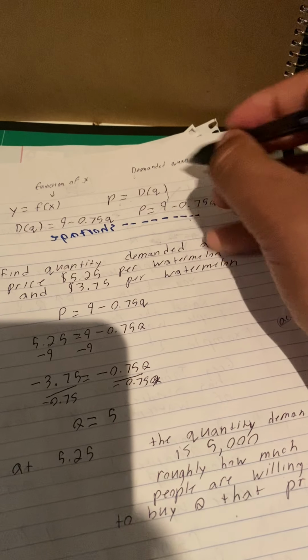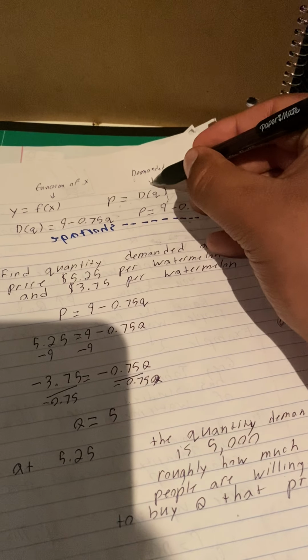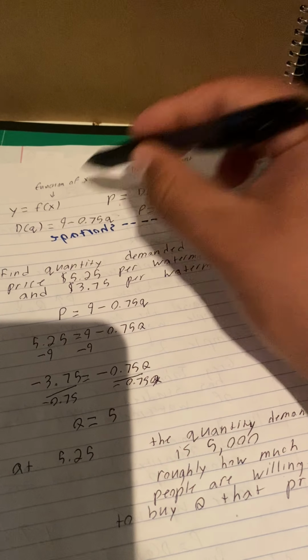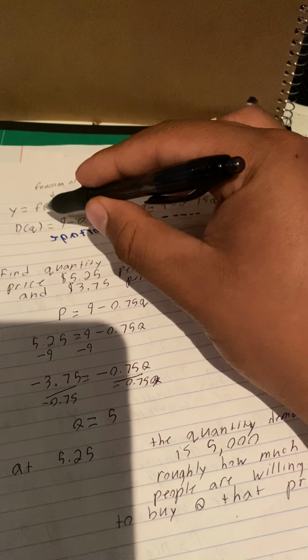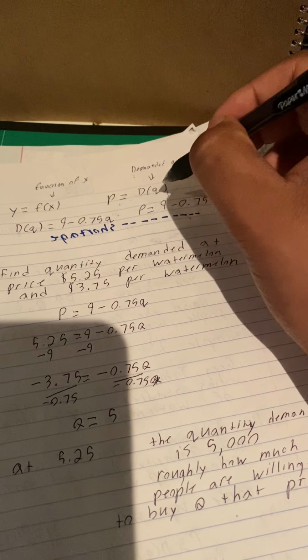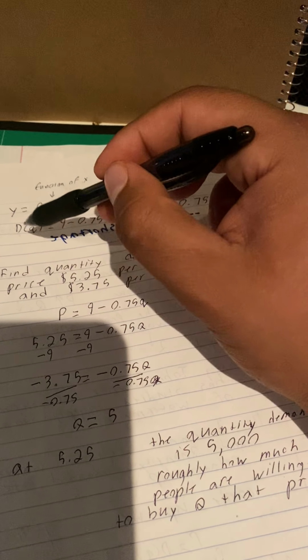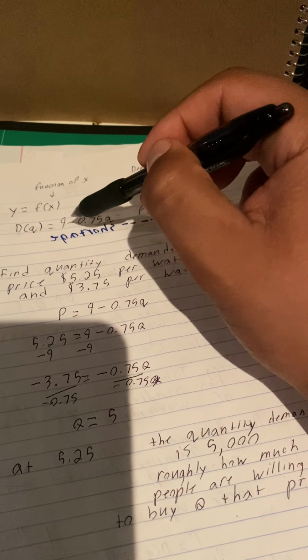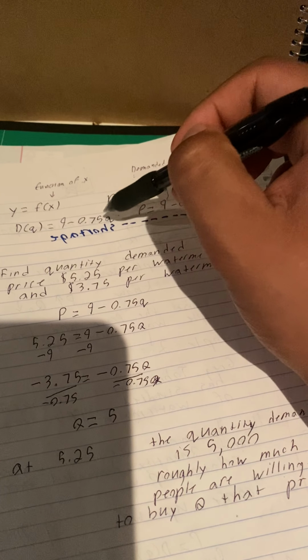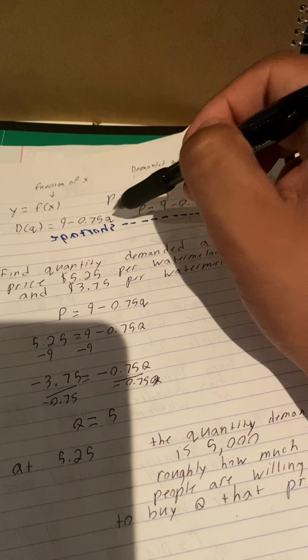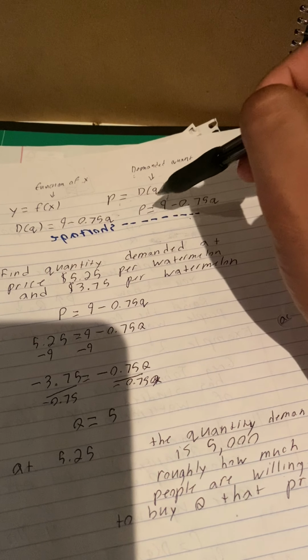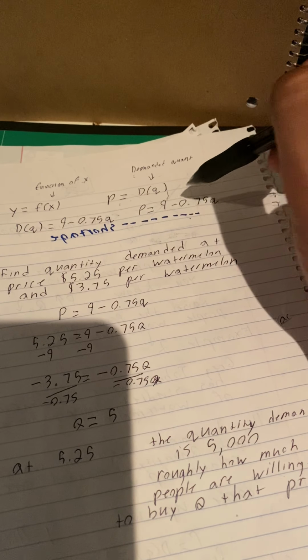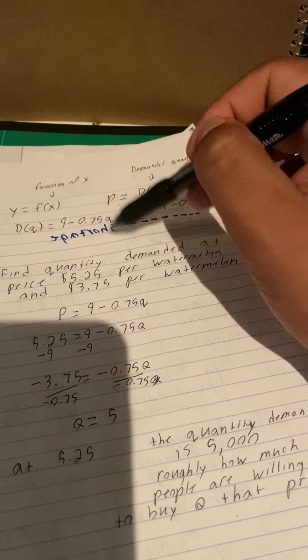They mean the exact same thing. Y is equal to f of x, p is equal to d of q. So d of q is equal to 9 minus 0.75q, just like p is equal to 9 minus 0.75q. They're the same thing.